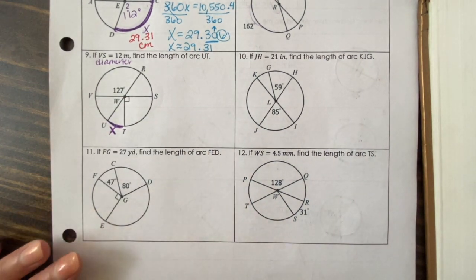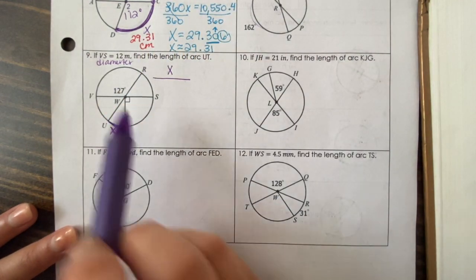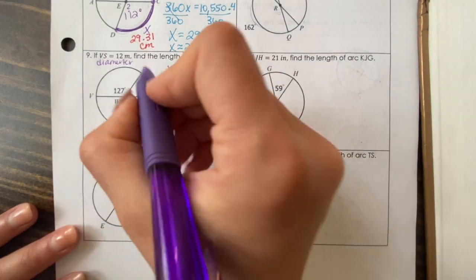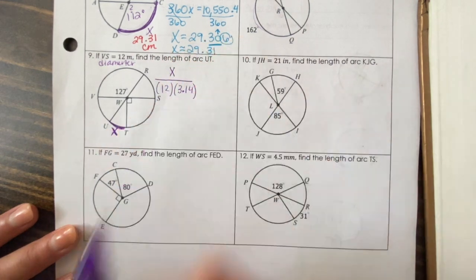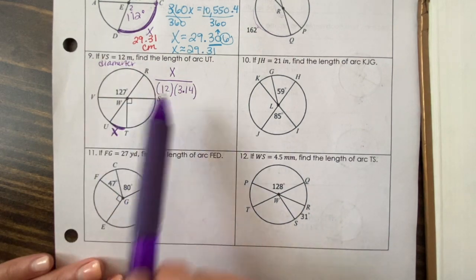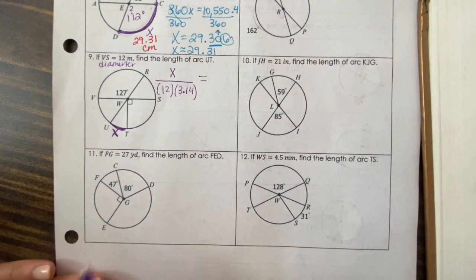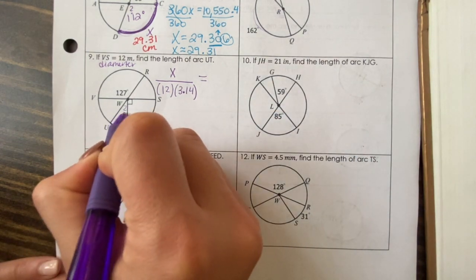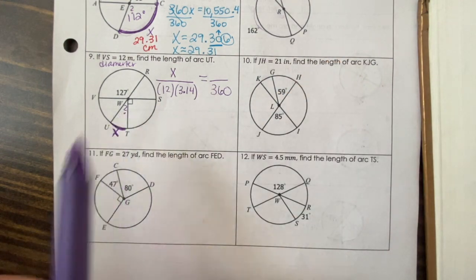So we're going to use our proportion again. So the arc length over the circumference. This time you're given your diameter, so I'm going to do 12 times 3.14. If you did the radius, it would be 6 times 2 is 12 times 3.14. So this is your circumference. Equals, we need this number of degrees out of 360. All right, so let's see here.